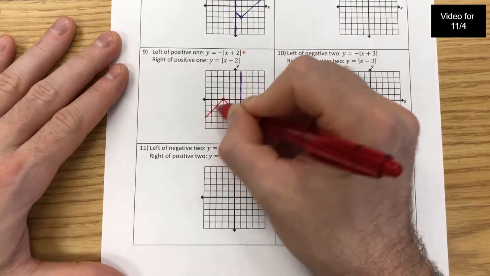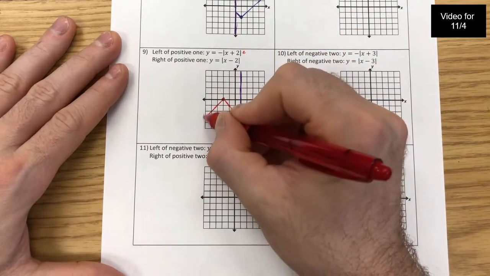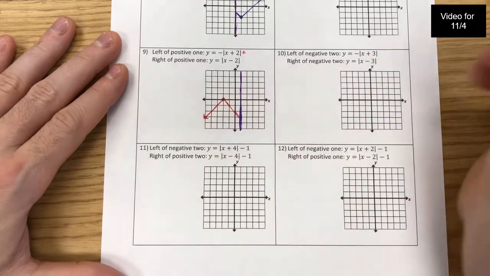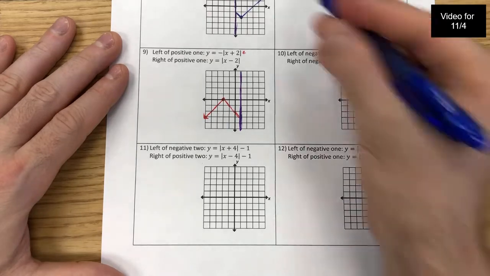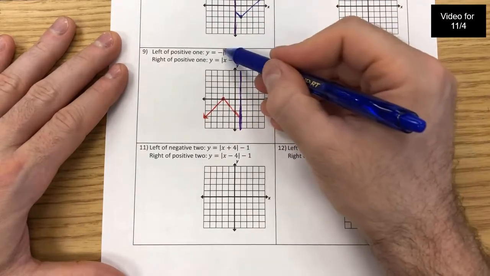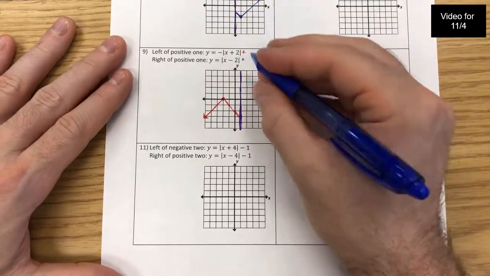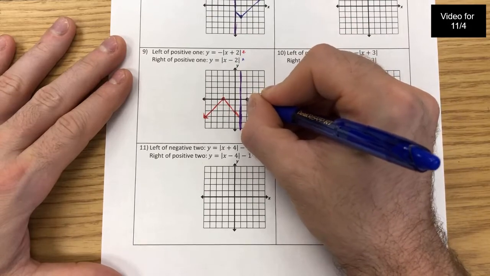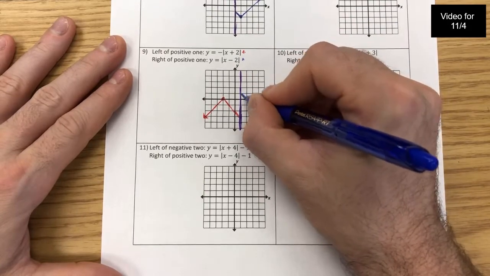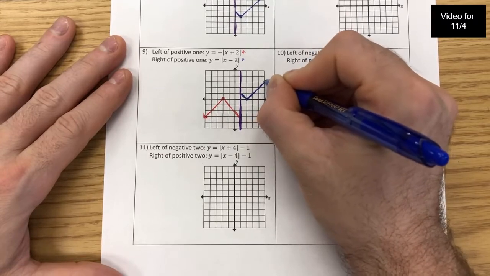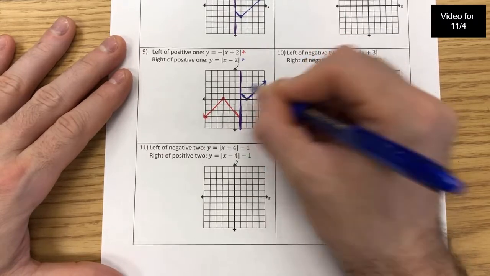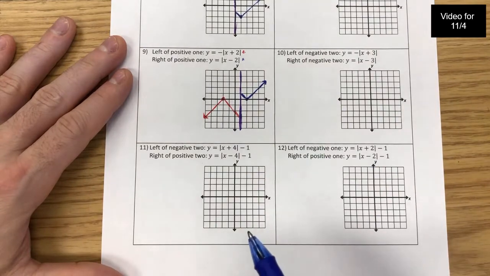But on this side, does it keep going? Yes. So I draw my arrow. On my right side, you notice how there's no negative coefficient. So on my right side, 1, 2, this one still opens upward like normal. It continues over here. It does not continue to the left, so I don't put an arrow.